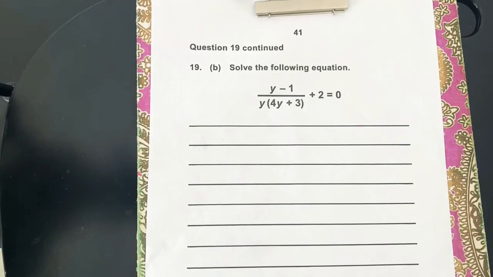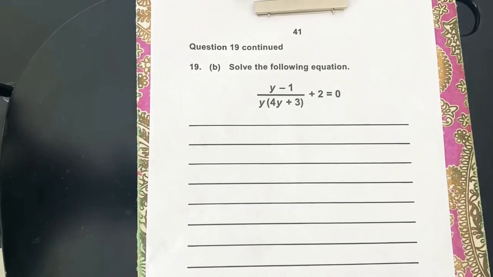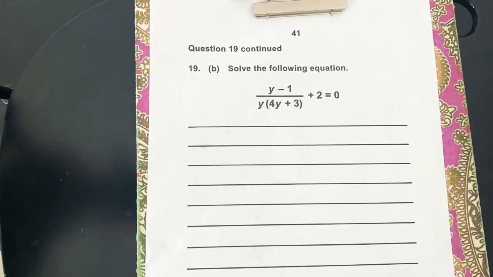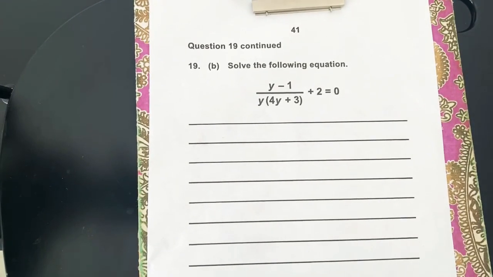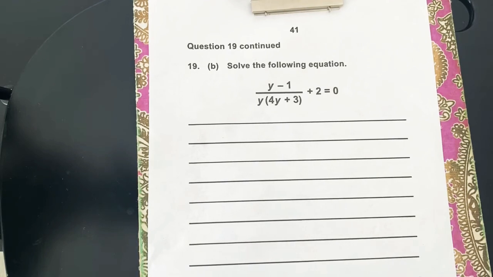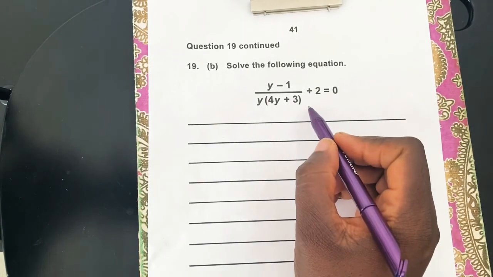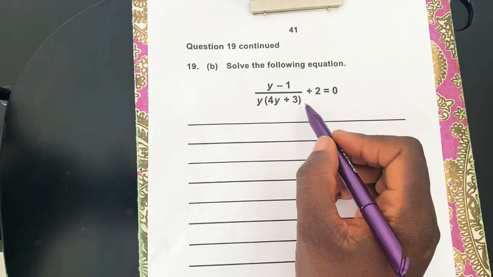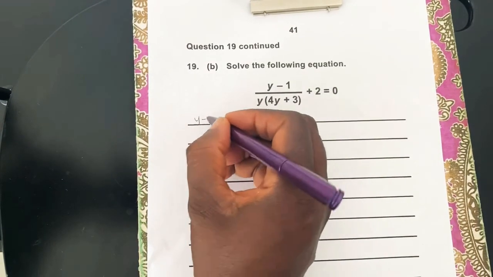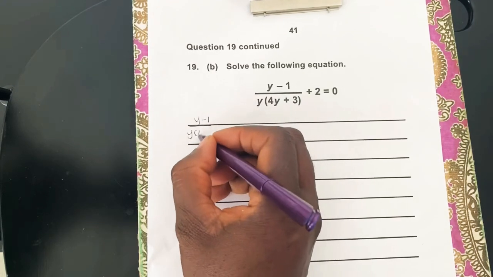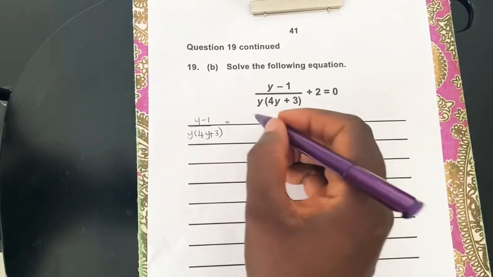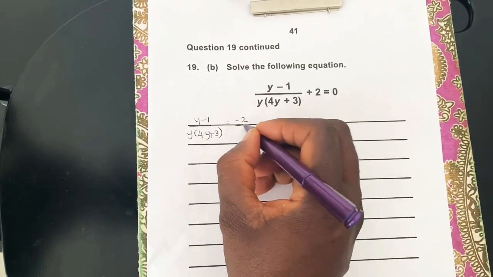It says solve the following equation. This looks like an easy problem, but it can take you a couple of minutes to get to the end of this problem. So let's make a start. This is an algebraic fraction, so the first thing we want to do is get rid of that 2 there. So let's say (y minus 1) over y times (4y plus 3) is equal to, if we take it to the other side, minus 2/1.